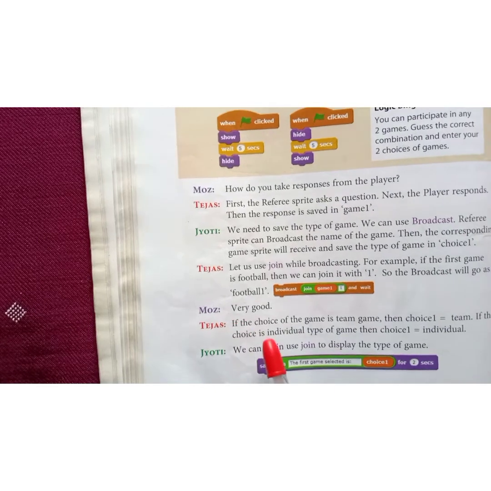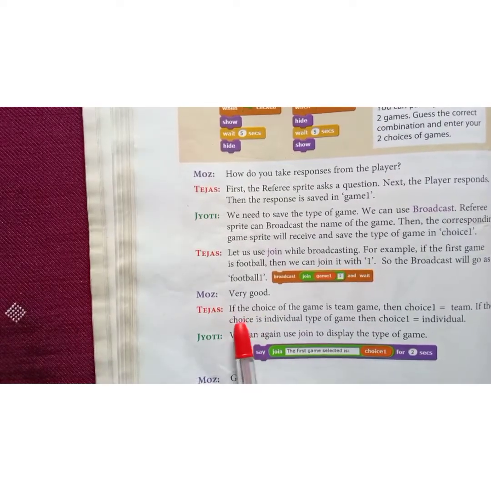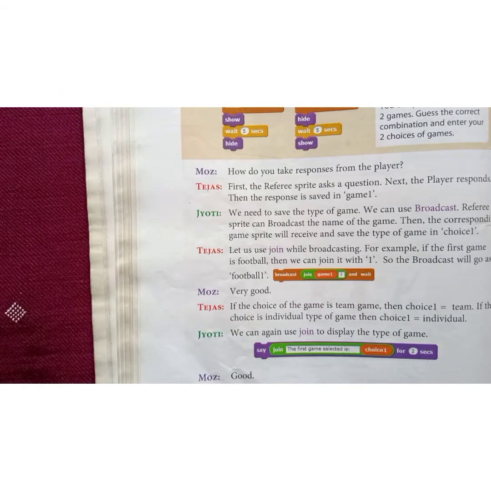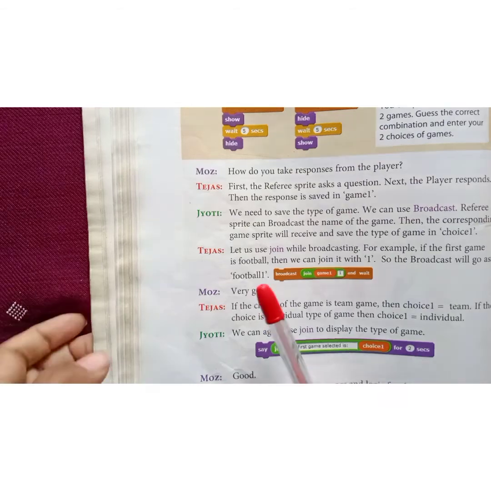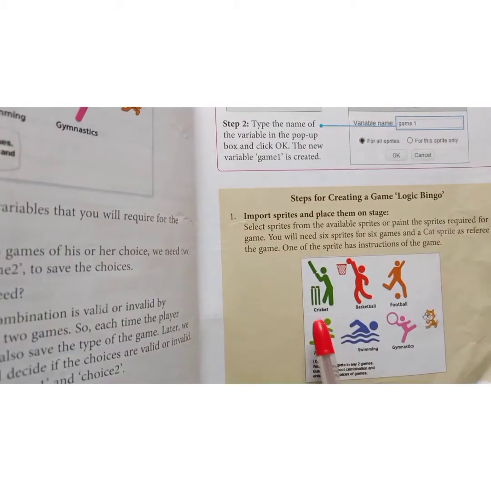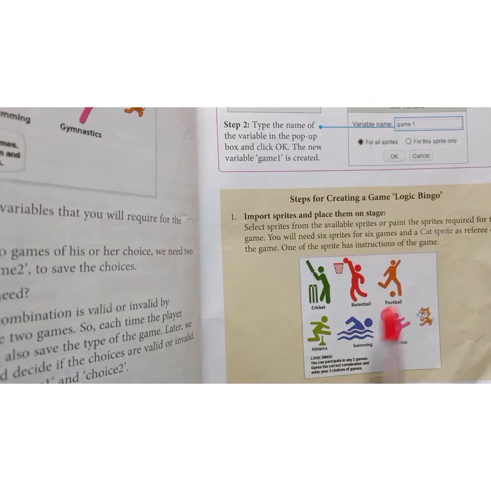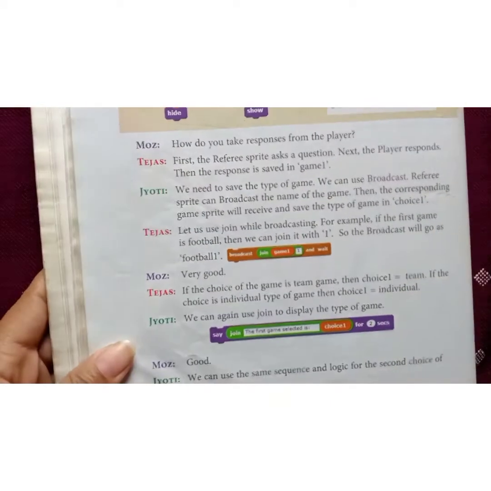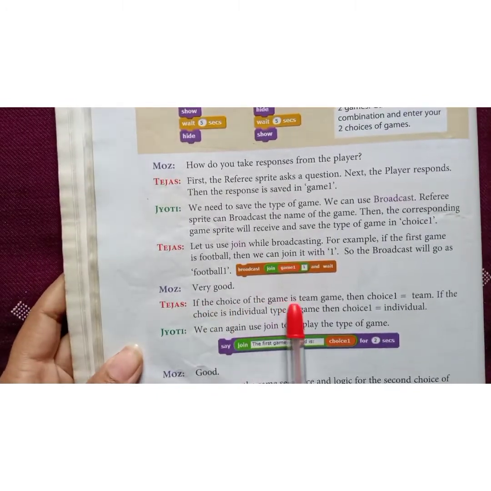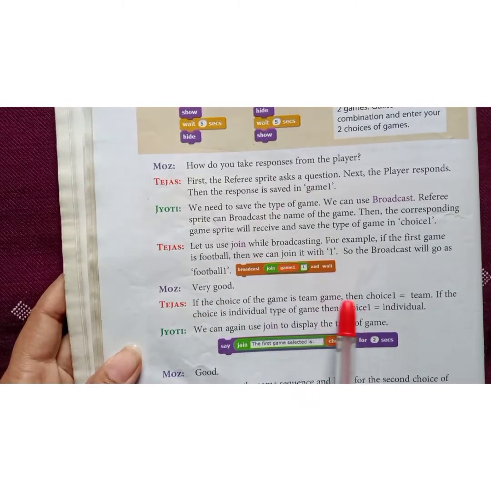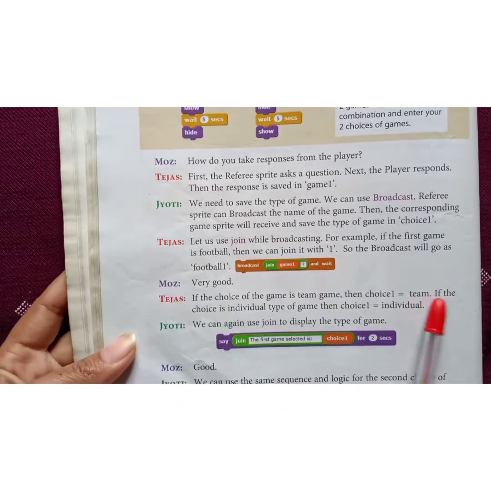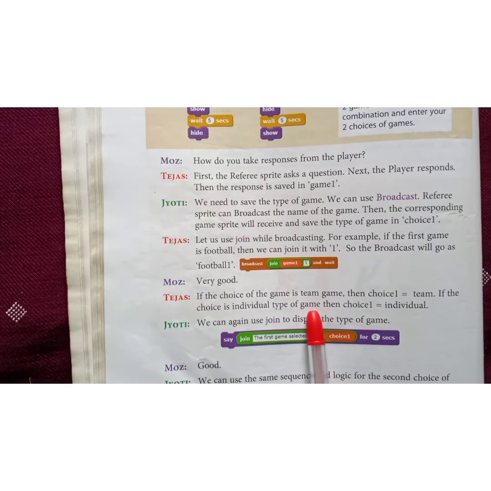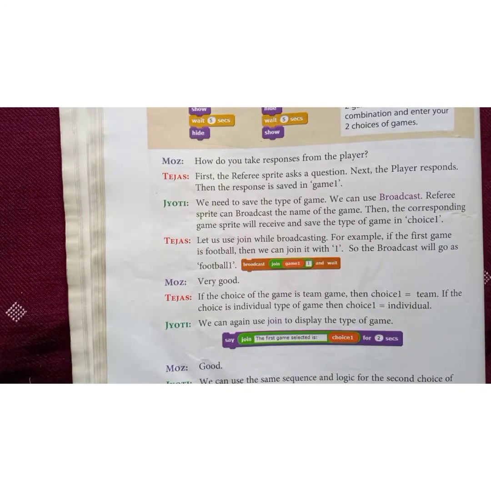Then Tejas again said, if the choice of the game is a team game. Now this game has 3 team games and 3 individual games. Remember, cricket, basketball, football, these are team games. Athletics, swimming, gymnastics, these are the individual games. So if the choice of the game is a team game, suppose you have entered football, then choice 1 is equal to team. And if the choice is an individual type of game, suppose gymnastics, then choice 1 is equal to individual.